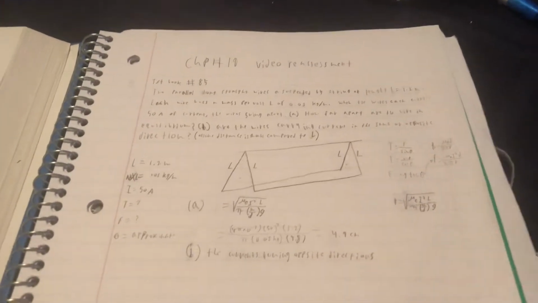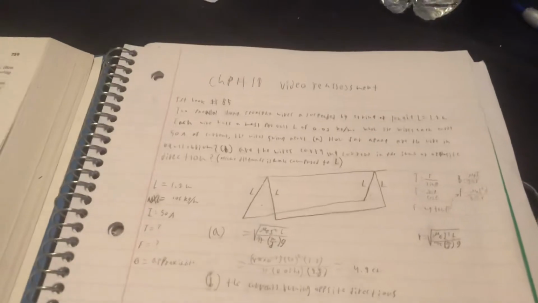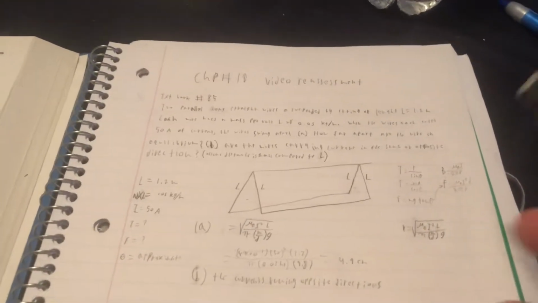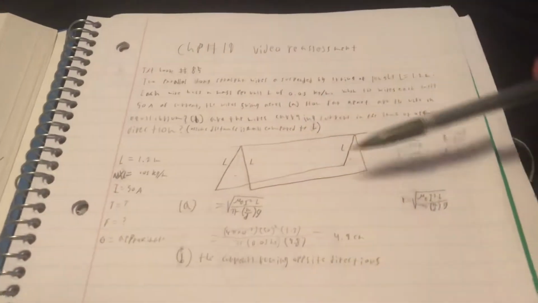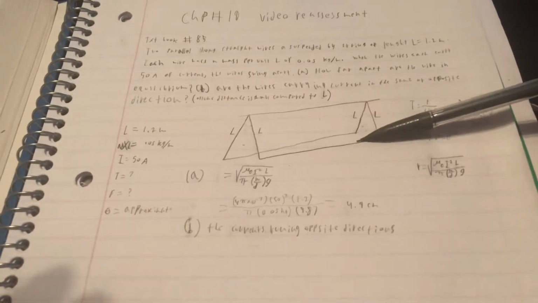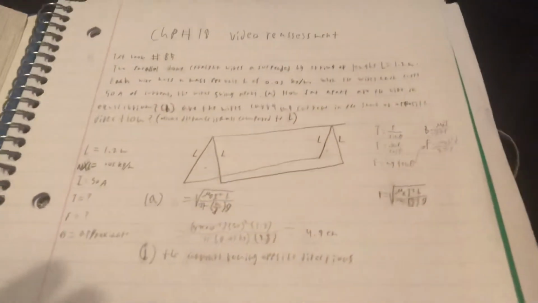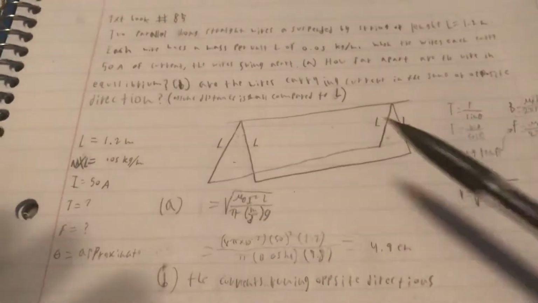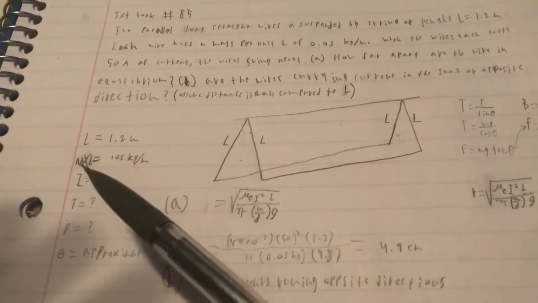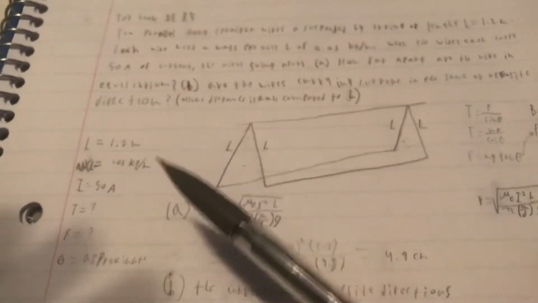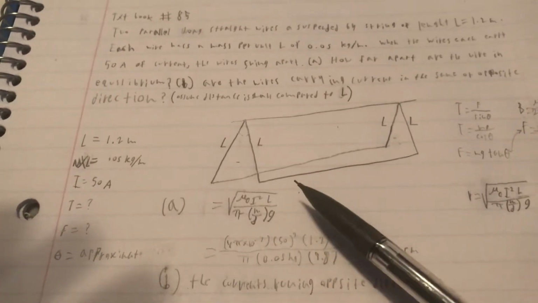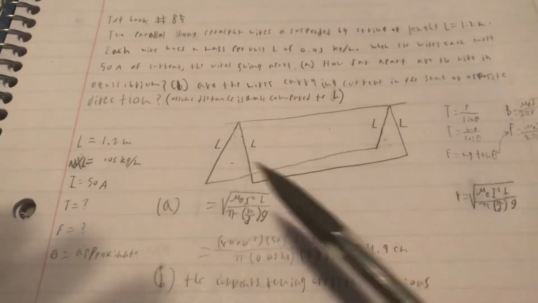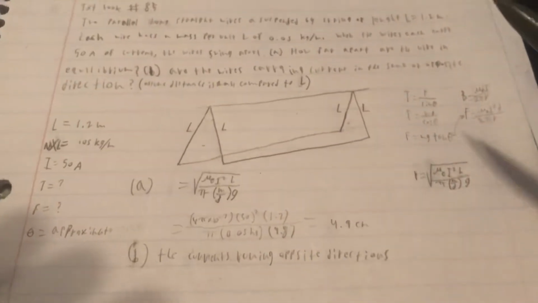But in order to figure out the distance between those two, we need a little bit more than that because there's other forces at play. The main one really being the force of gravity, which is pulling on the strings, trying to move these two wires close together. So what we're given is the length of all the strings, the mass per distance of each of the wires, and then the current that runs through the wires whenever we turn it on.